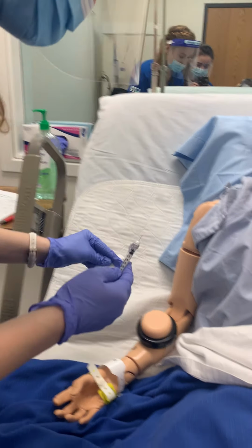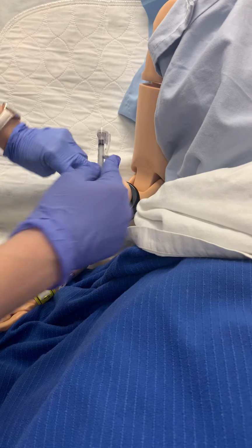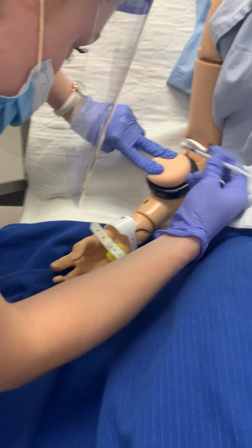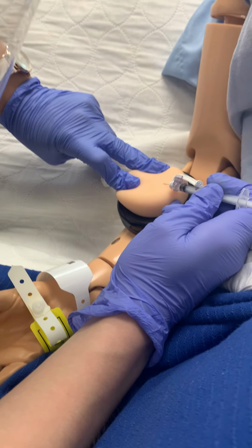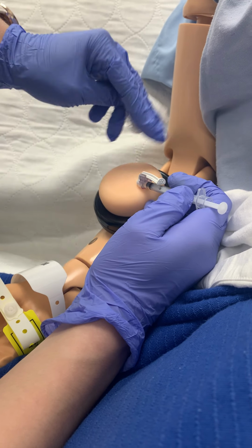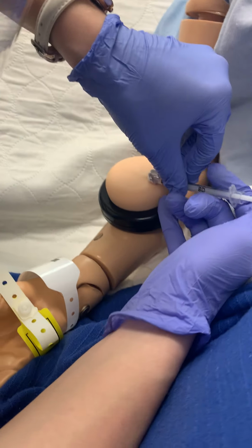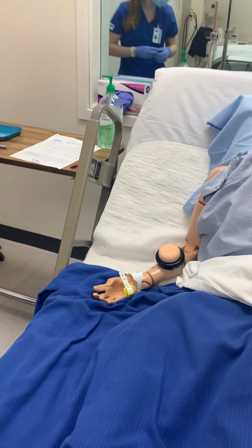Perfect, Shirley. How are you doing? Doing good? Let me just get this. And then I'm going to make sure my bevel is up. And I'm at a 15-degree angle. Okay, 1, 2, 3, sorry. And then I'm just going to be making a little bleb. As you can see, that's kind of hard to see, but my bleb is right there. How are you doing, Shirley? And I'm going to be putting my safety on, putting it in the sharps container.